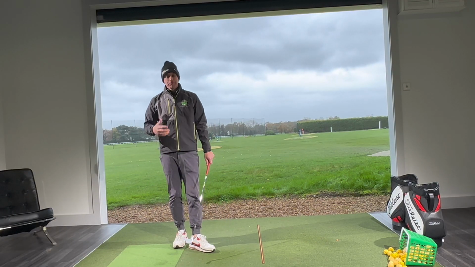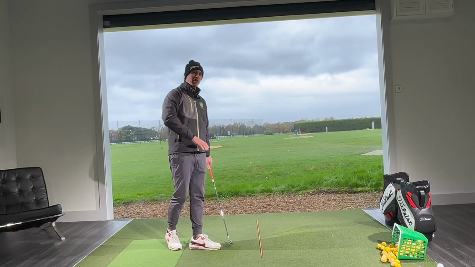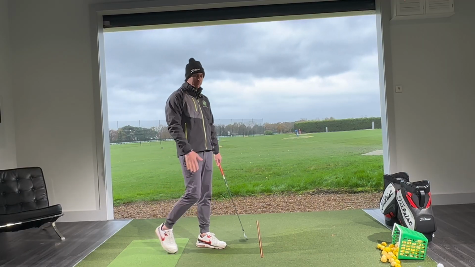Right, first video, we're talking about ball flights. That's the shape: fades, draws, hooks, slices, how to manage them, how to play with them, how to change them.